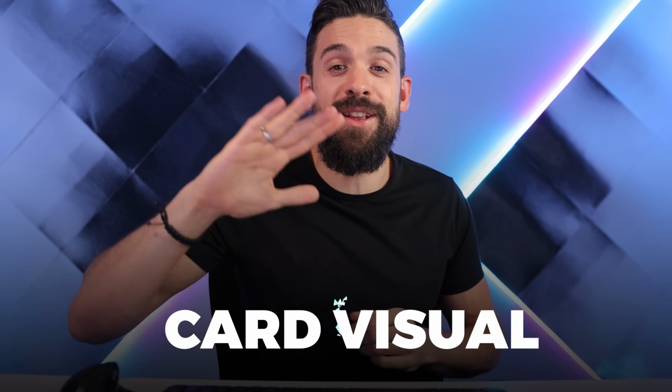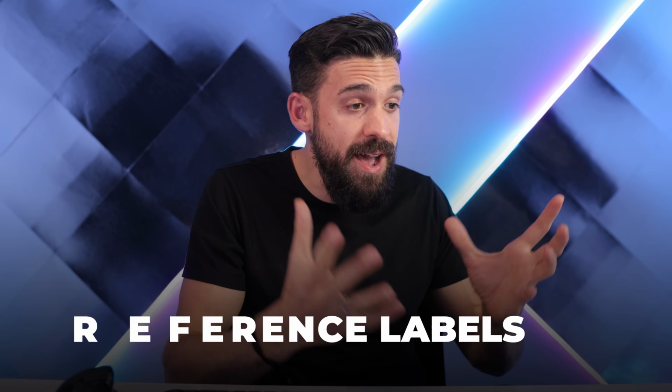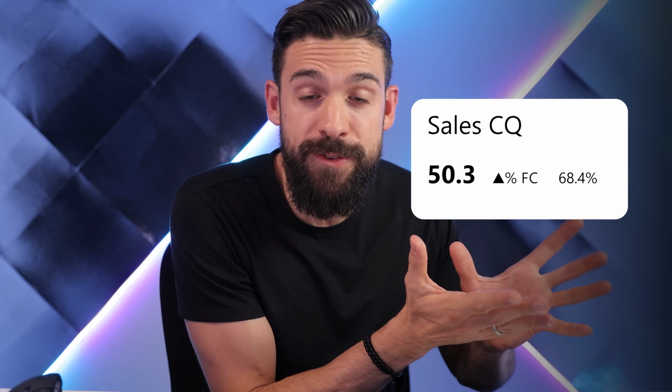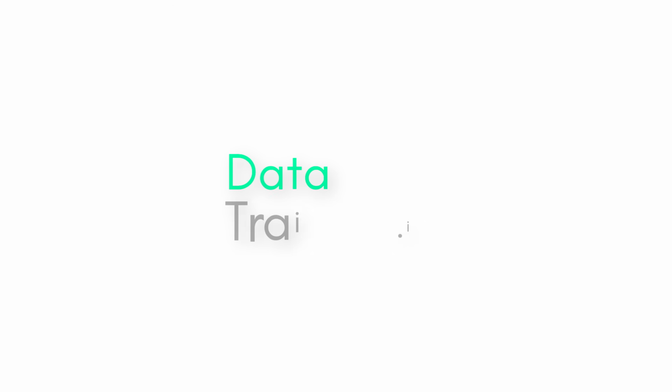The new card visual got its first upgrade, which is reference labels. And that is a big one, because now we can add in an easy way reference points to the main values that you show on the card visual. But with a few tricks, we can also use that feature to add data bars, like this one over here, or this one over here. Now, let me show you how it's done.